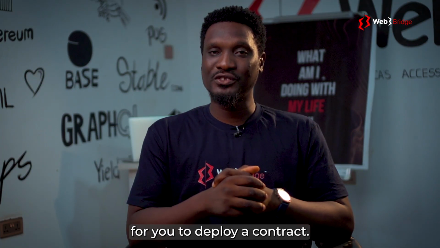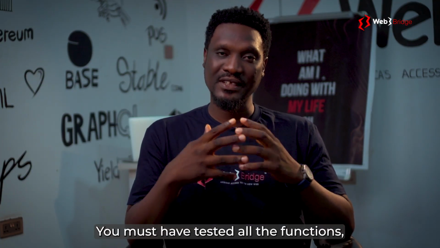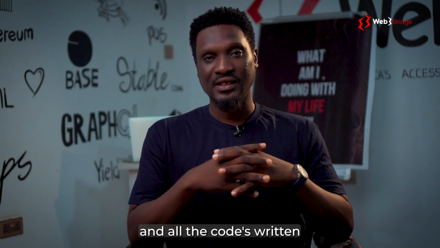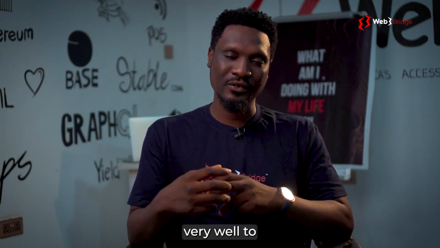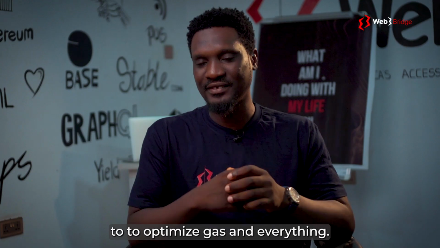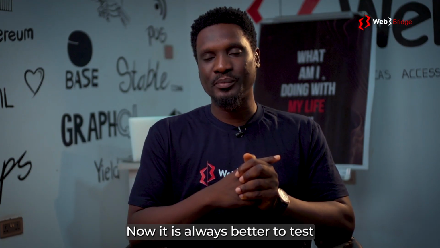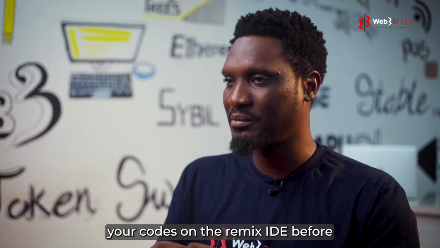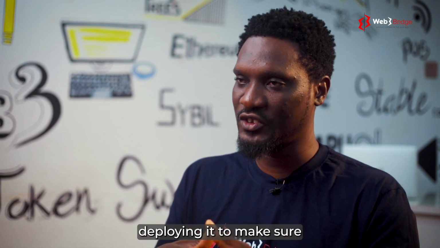For you to deploy a contract, you must have been ready. You must have tested all the functions, made sure everything is working well, and all the code is written very well to optimize gas and everything. Now, it's always better to test your code on the Remix IDE before deploying it to make sure everything is working well.